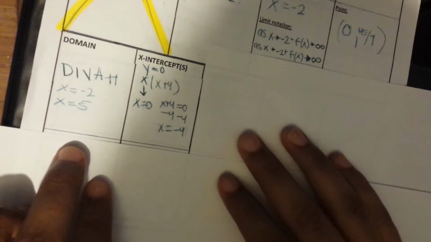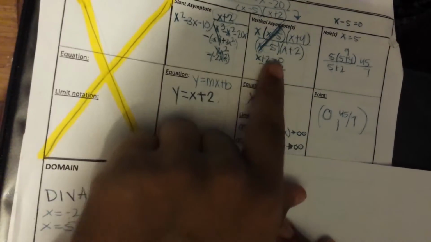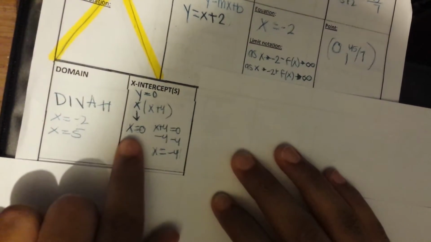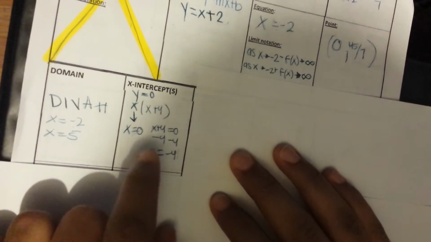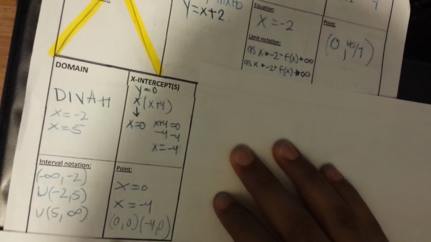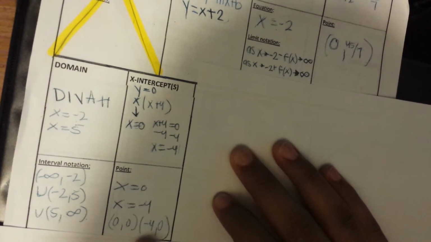To find your x-intercept, you put y equals 0. You use the simplified, but only the numerator, and you set that to 0, which is x equals 0 and x plus 4 equals 0. You subtract 4 and x equals negative 4. So the 2 points you should have are 0, 0 and negative 4, 0.